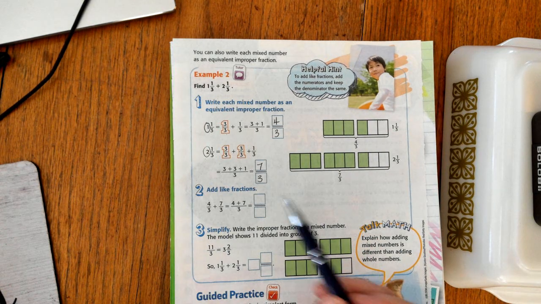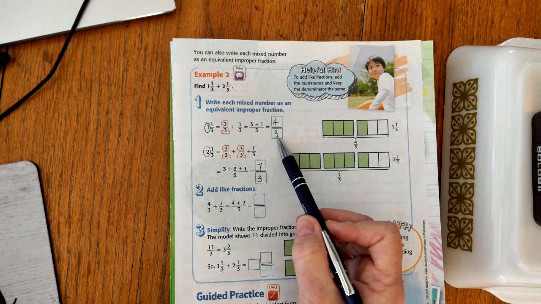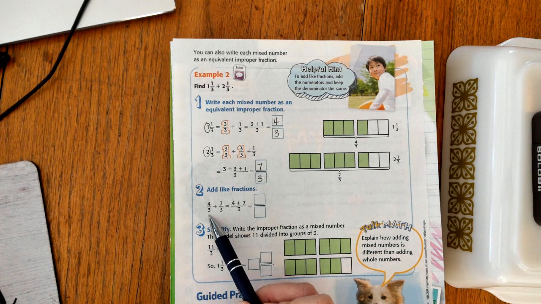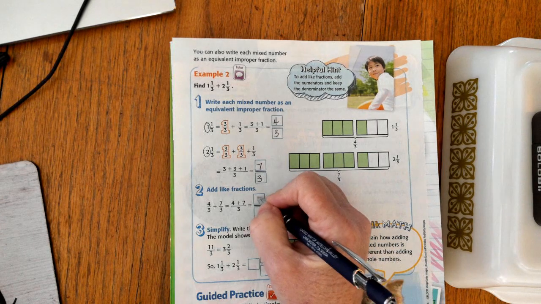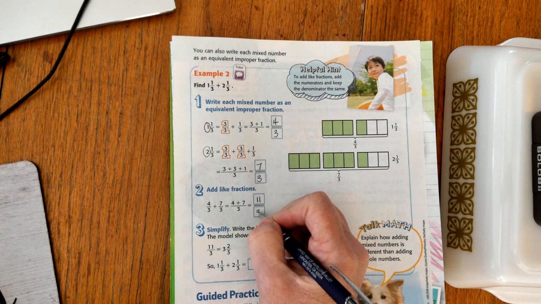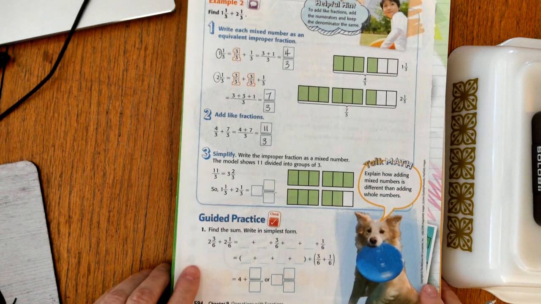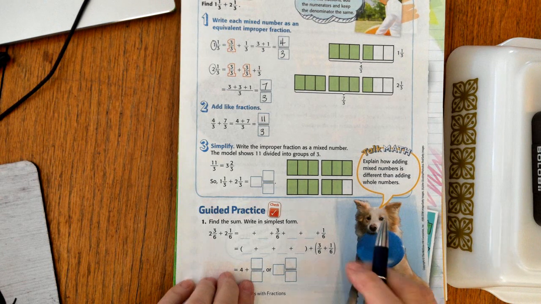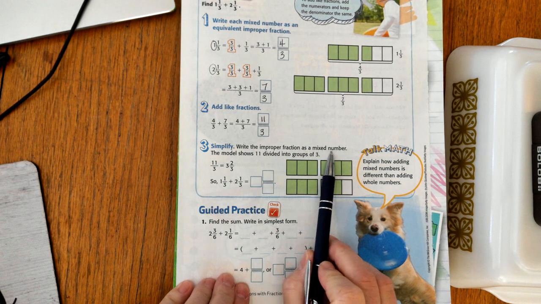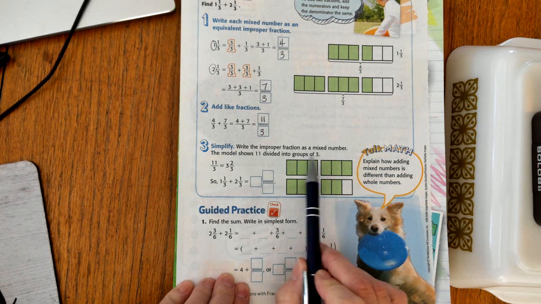Okay? And now we're going to go ahead and add the like fractions. 4/3 plus 7/3. 4 plus 7 is, hope you said that, 11. Remember, denominator stays the same. Now, of course, we do not want to leave that as an improper fraction. We want to turn that back into a mixed number. So write the improper fraction as a mixed number. The model shows 11 divided into groups of 3.